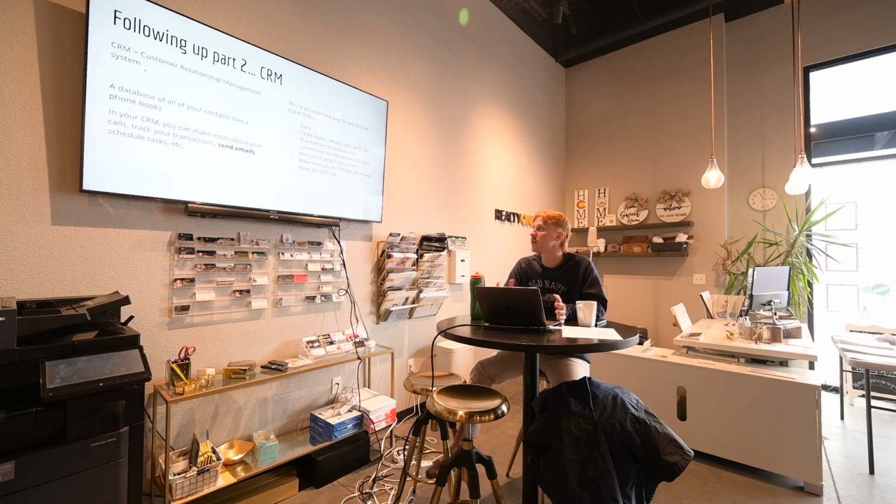Again, if you're a new realtor, you've probably never heard of that. CRM stands for Customer Relationship Management System. Again, super basic, but basically it's like a contact book on steroids. It's usually a system that you'll access online. You'll have an account online, and in your CRM, you'll have a database of all of your contacts.